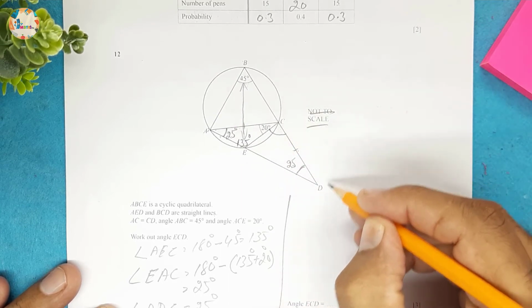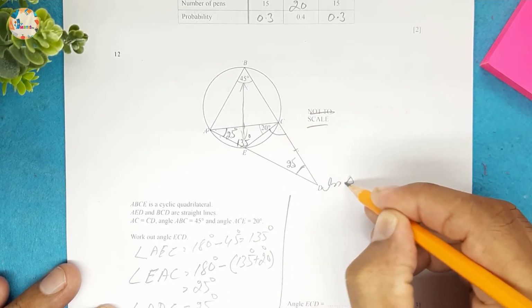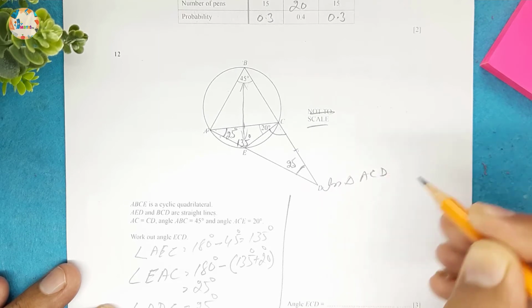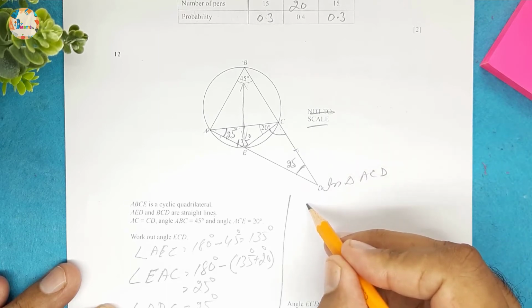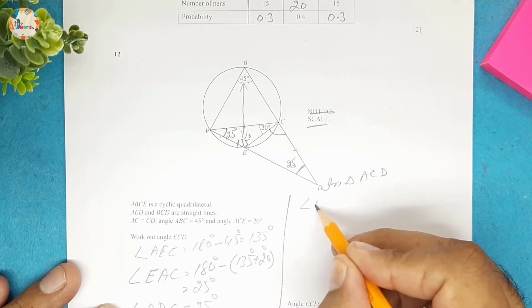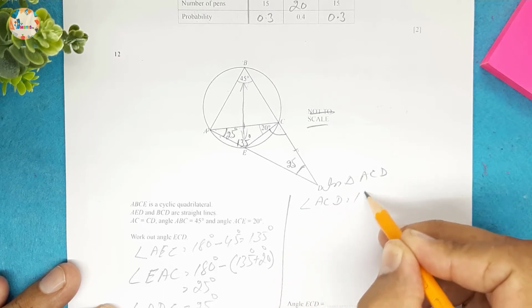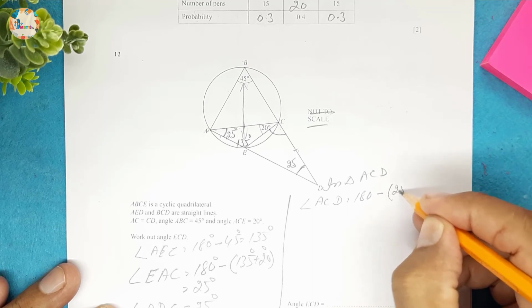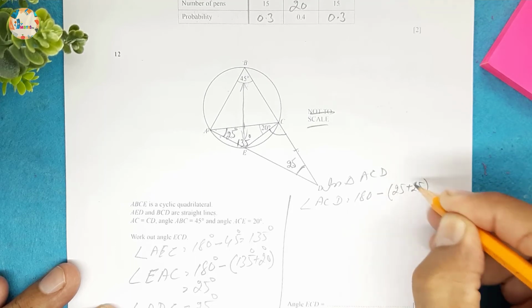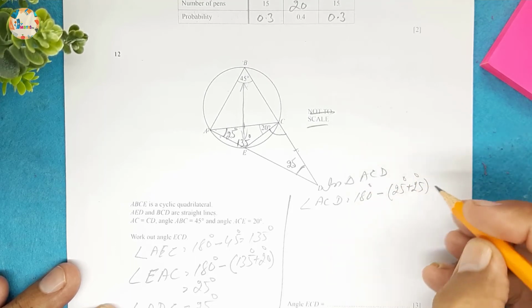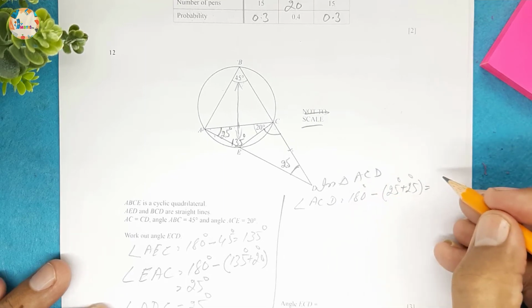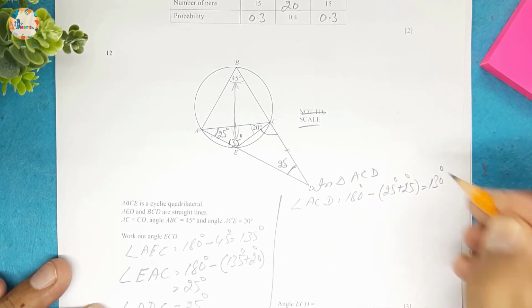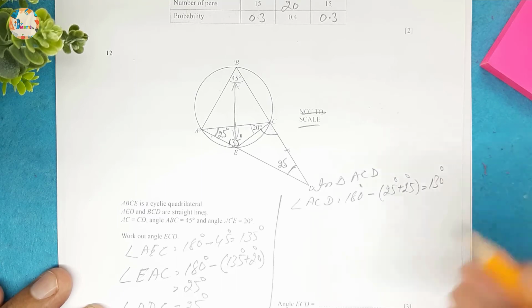So we can write in triangle ACD, angle ACD will be equal to 180 minus (25 plus 25). So this will be equal to 180 minus 50, which is 130 degrees. So this is 130 degrees.